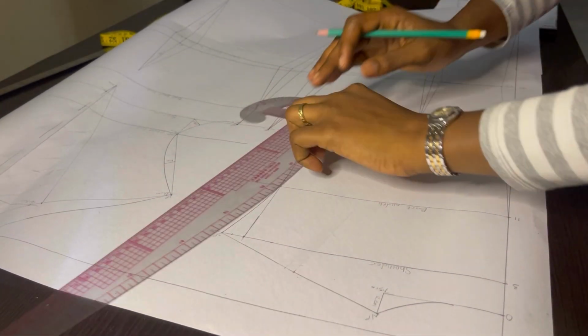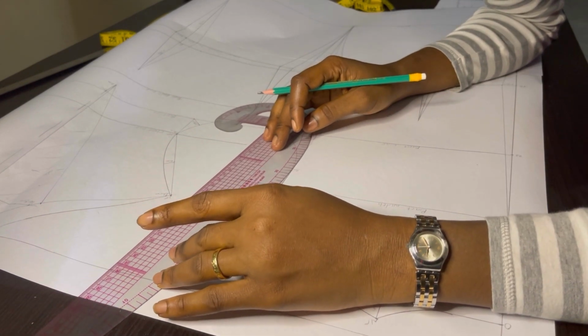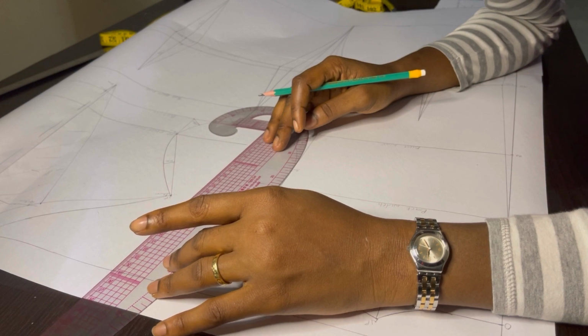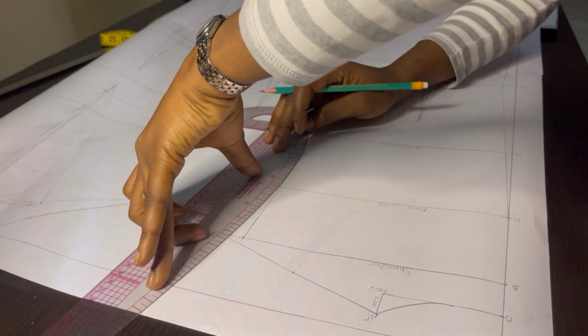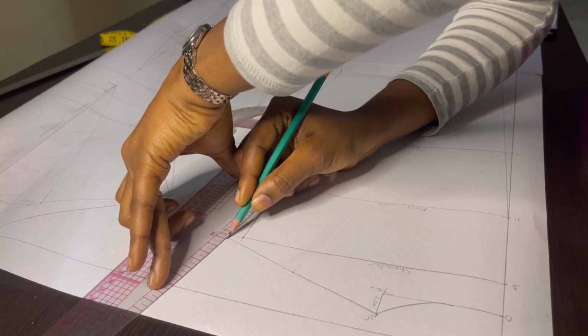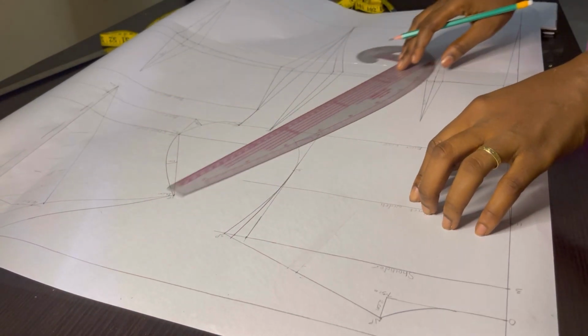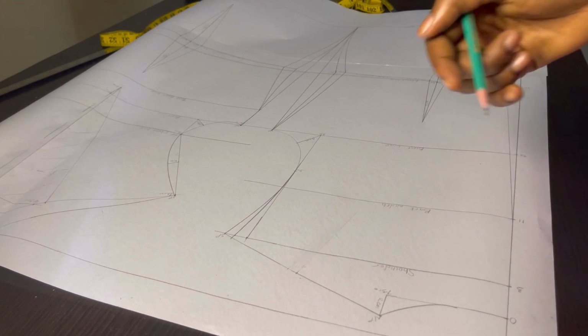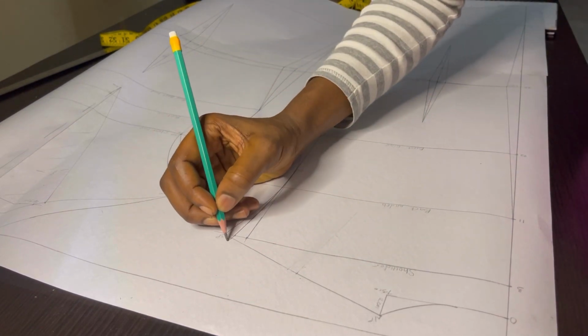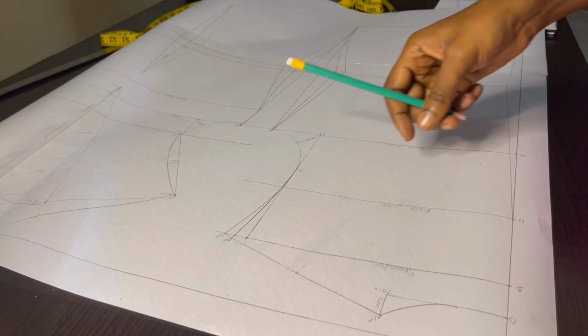And connect back to this. So I'll cut this out. This is now my new SP shoulder point.